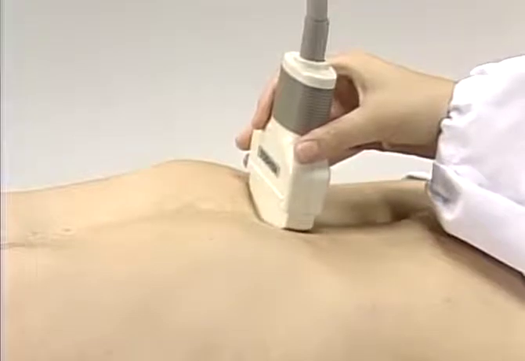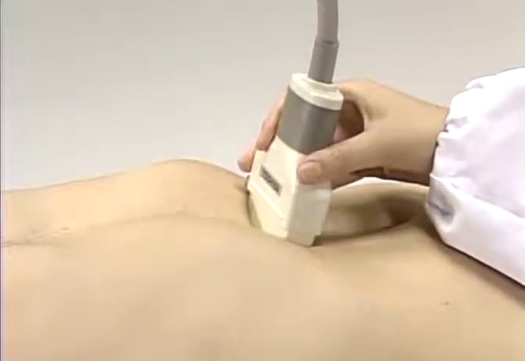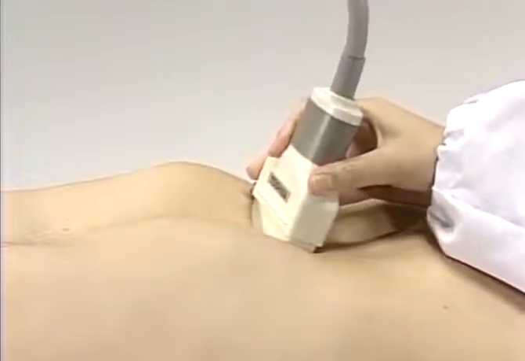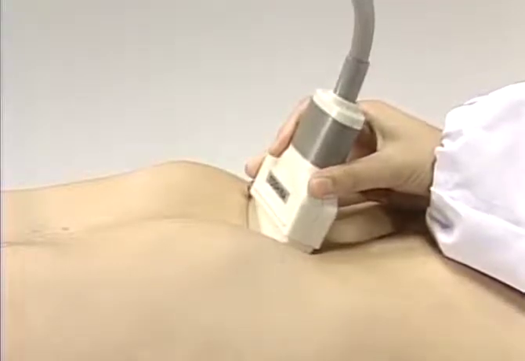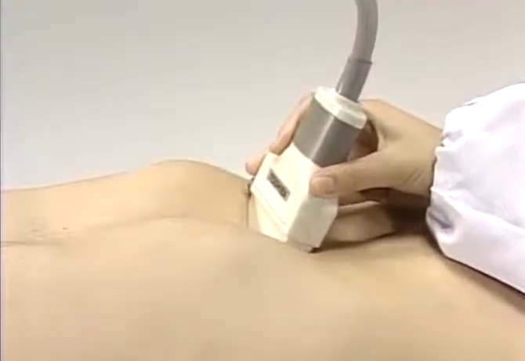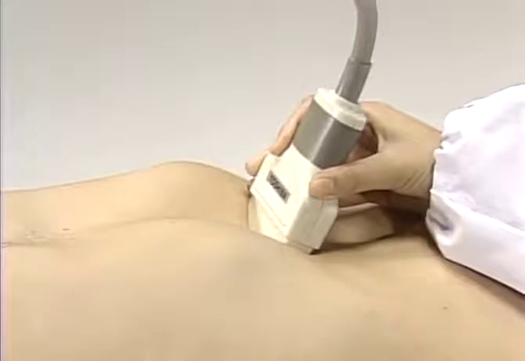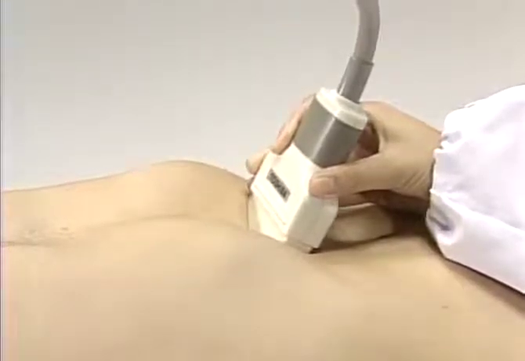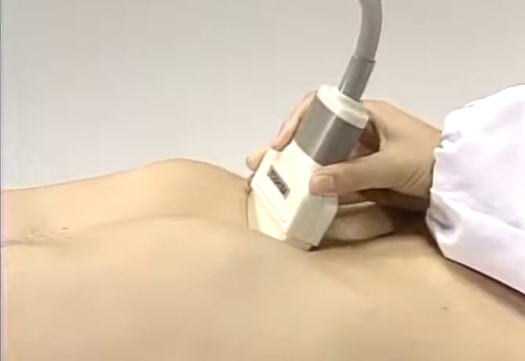To visualize the pancreas, press down on the probe rather forcefully, then tilt the probe tip slightly upward to expel gases from the stomach. However, if the patient is lean, do not press too hard on the probe because if the pancreas is compressed, the image becomes hard to see.